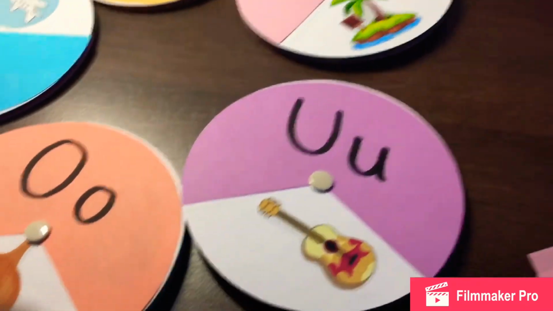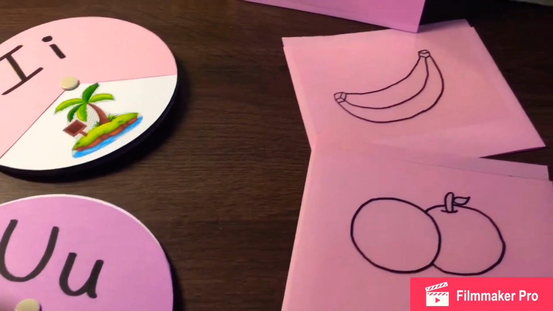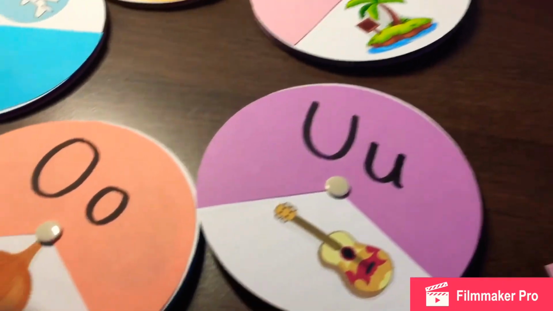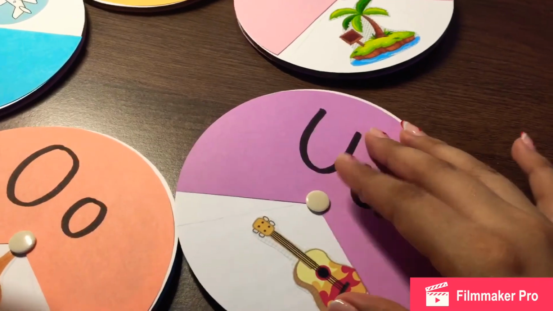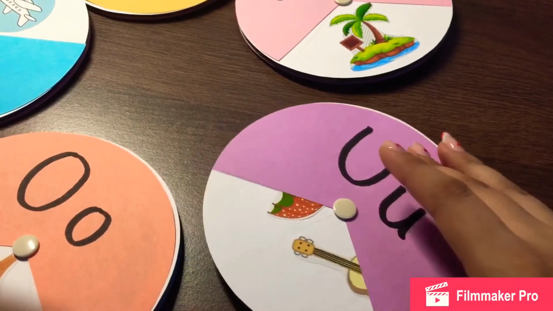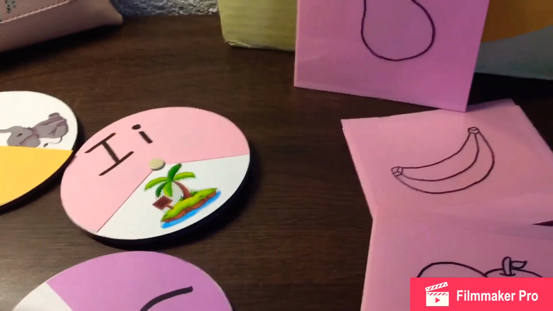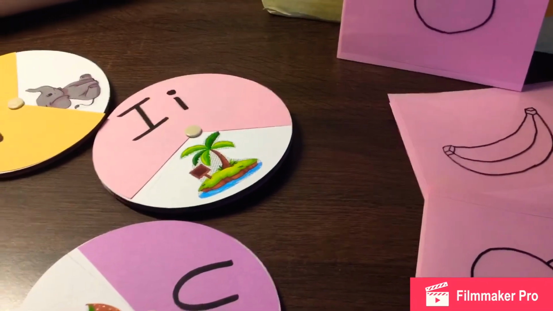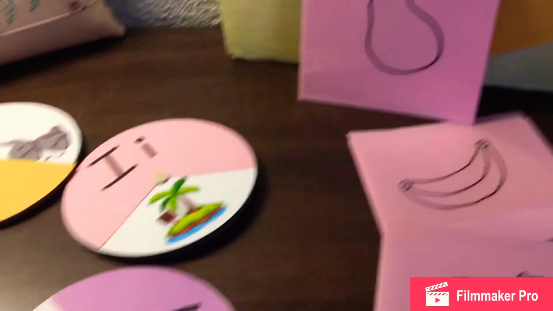But as a disadvantage, if the material is not correctly settled or not correctly done, it can be easily broken, and it just won't work. But overall it's a really good way to show children vocabulary.